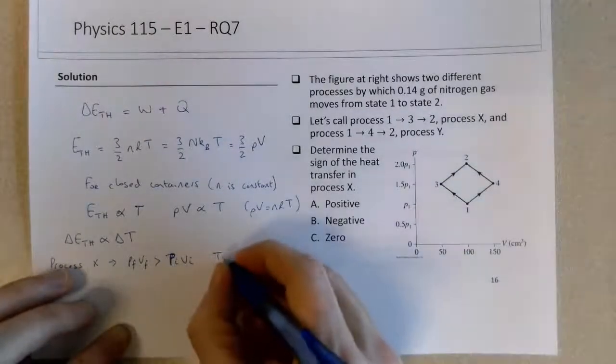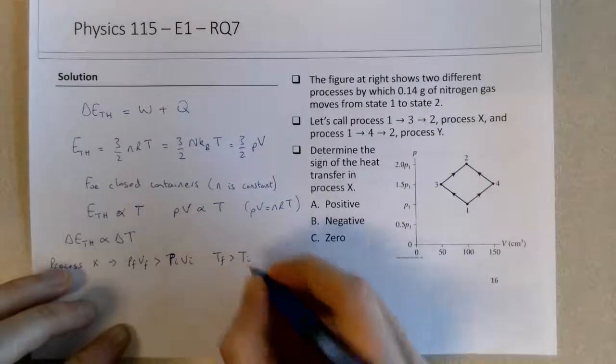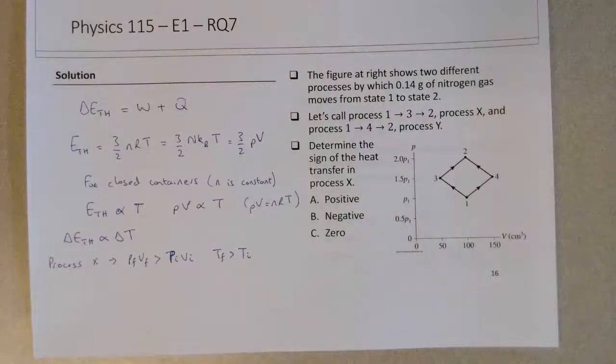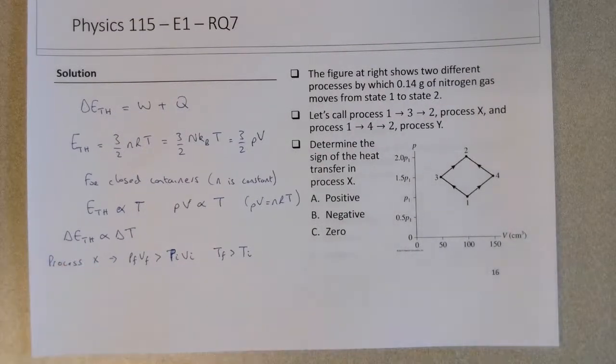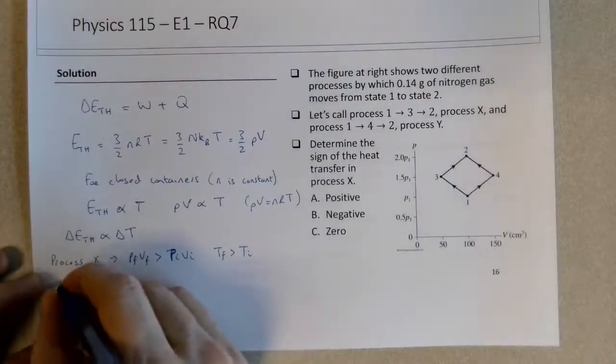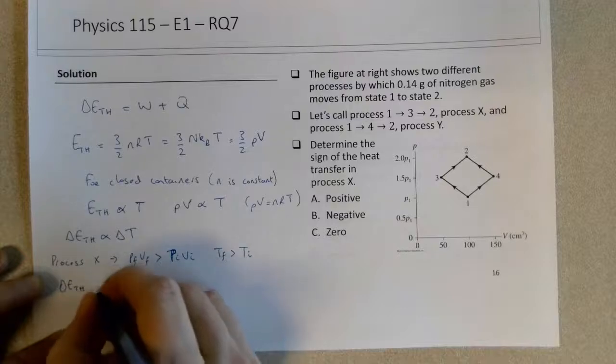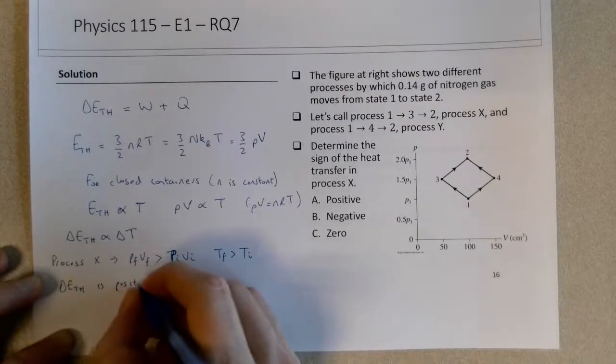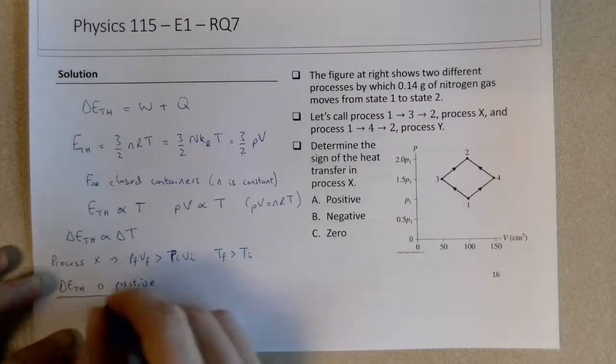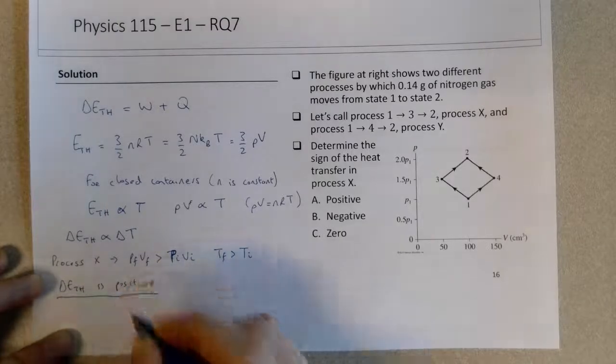So I can state that T final is larger than T initial, meaning there's a positive change in the temperature, which means there's a positive change in the thermal energy. We have increased the thermal energy of the gas. So we can state that delta E_th is positive. That's our first step to this problem.